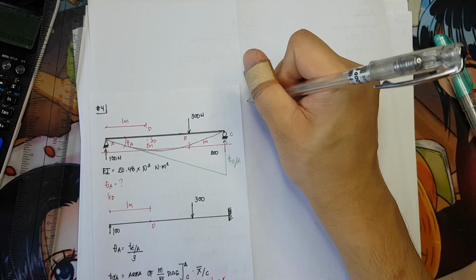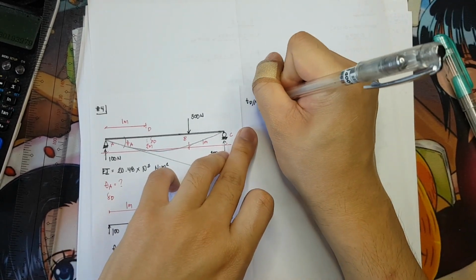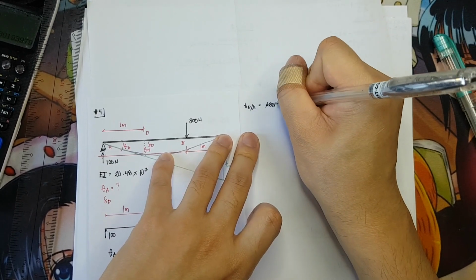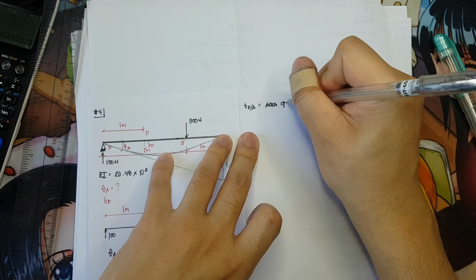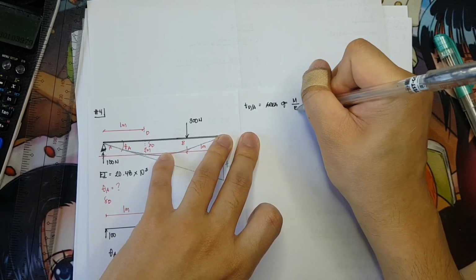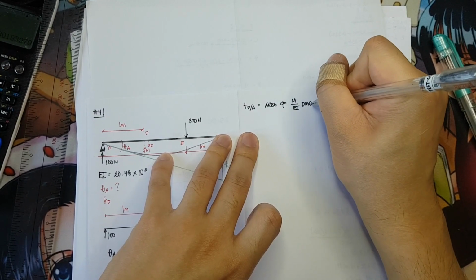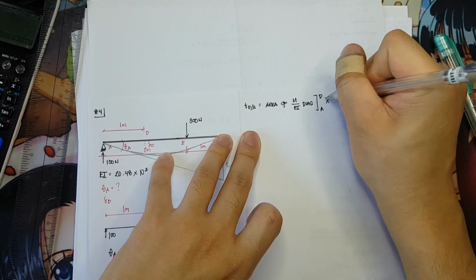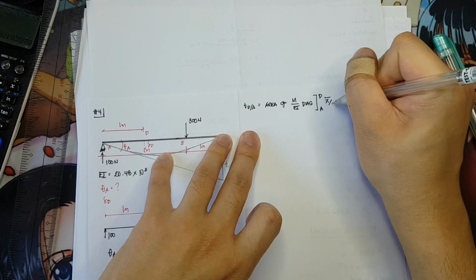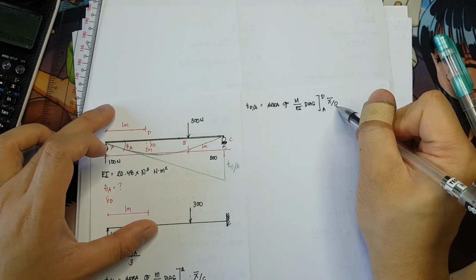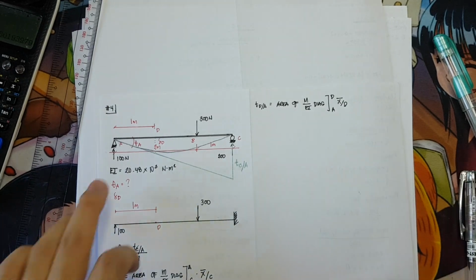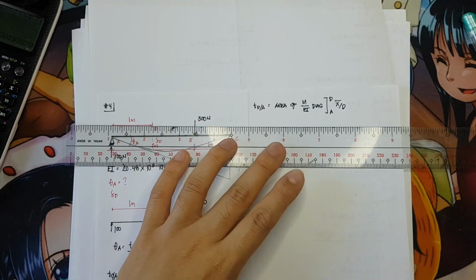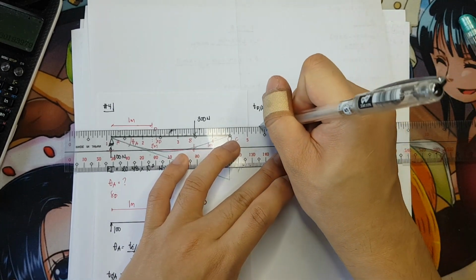Okay? At D. So that would be the tangential deviation of D with respect to A is equivalent to the area of M over EI diagram evaluated from A to D times X bar with respect to D. Okay? So with respect to D. So if we are to exaggerate this or to highlight that, it would look like this.